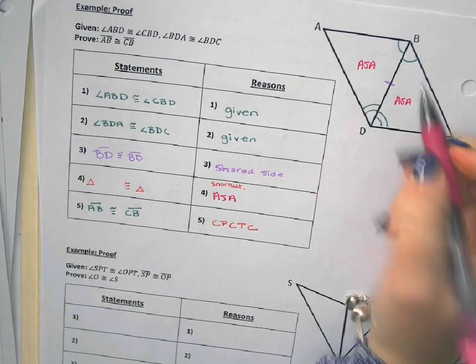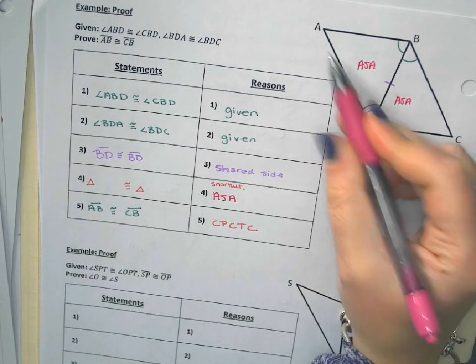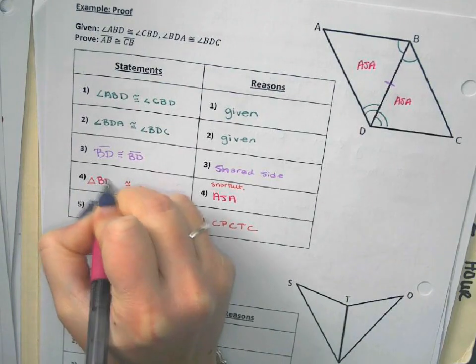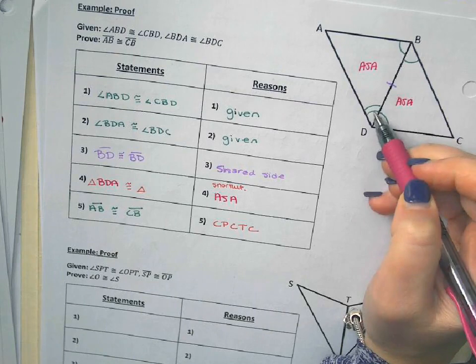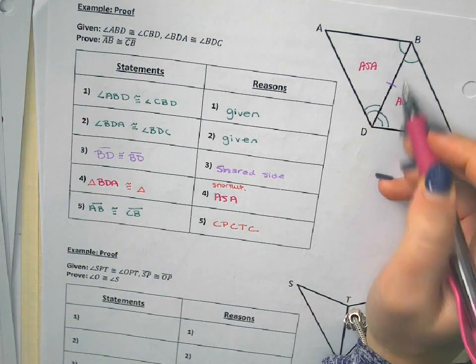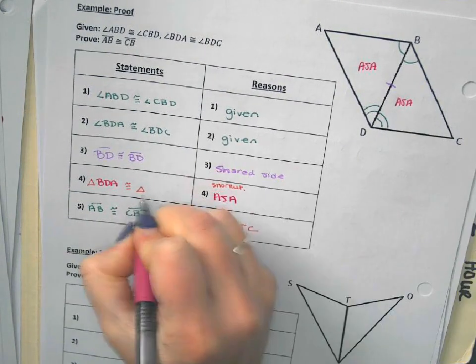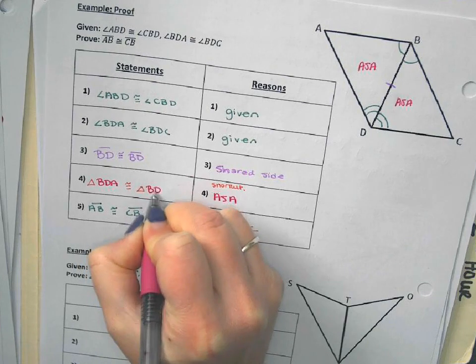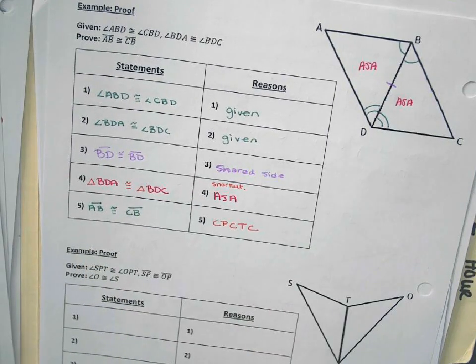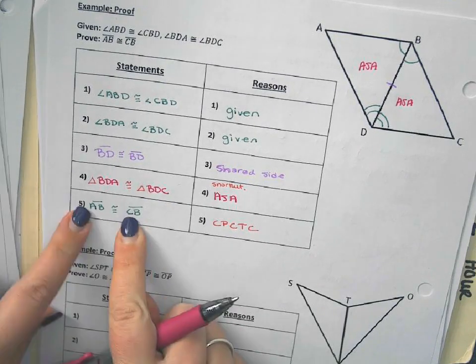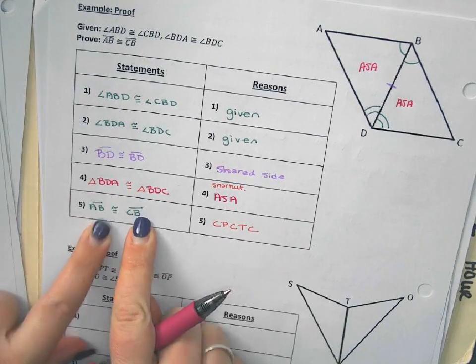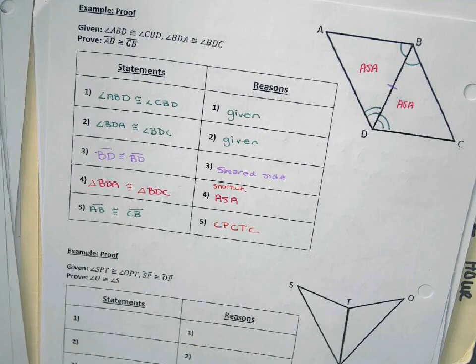So I'm going to name the first triangle BDA. Is congruent to, started with the one arc, went to the double arc, went to the no arc, BDC. Okay, now double check. A matches up with C, B matches up with B, and I know that reasoning is because of corresponding parts of congruent triangles are congruent.